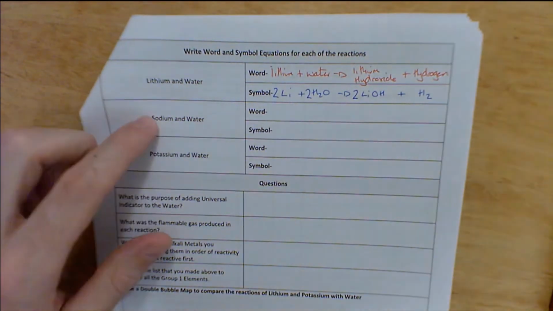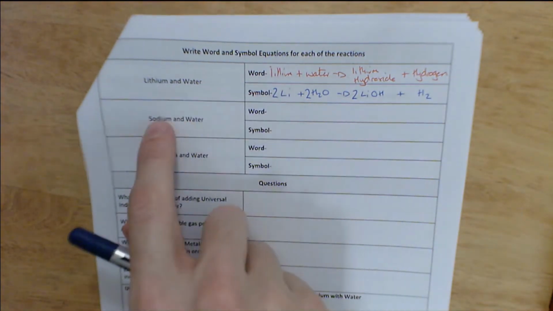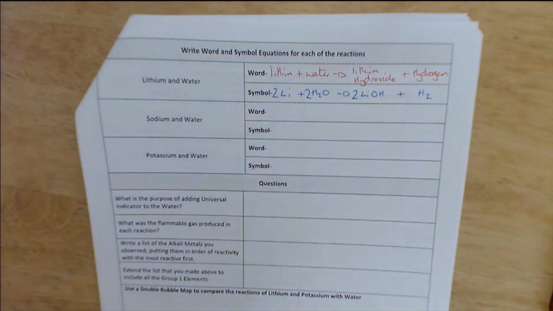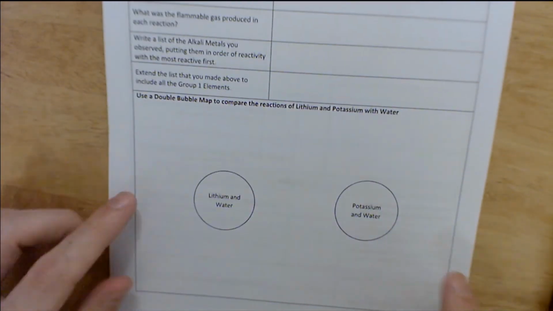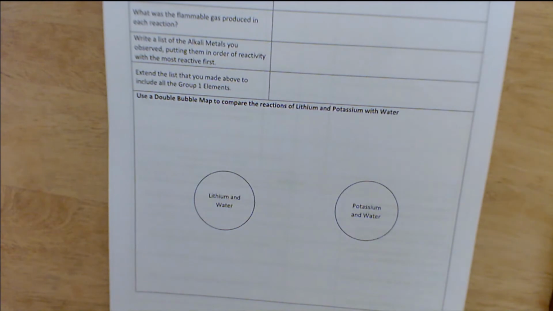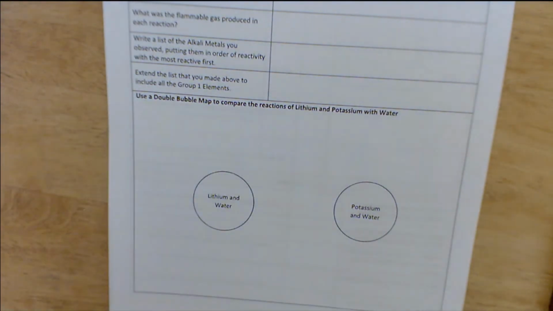So for sodium and water and potassium and water, it's going to be identical because they're group 1 elements. They all have 1 electron in the outer shell, so they're going to have the same or very similar chemical reactivity. So you just need to substitute the lithium for sodium or potassium, and you can write the word and symbol equations. Once you've done that, there are some questions that you can answer, and then finally a quick double bubble map comparing the reactions of lithium and potassium with water. So what was similar between the reactions and what were different between the reactions, and that should take you about 10 minutes.